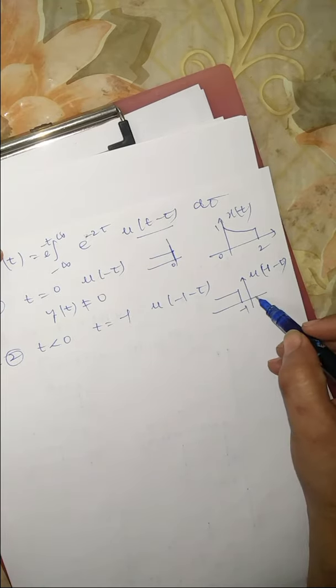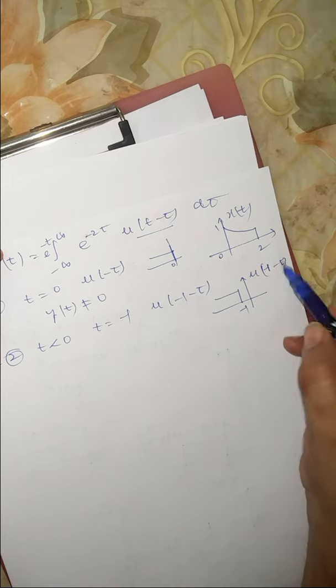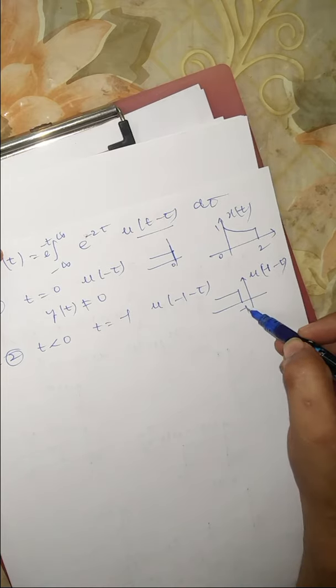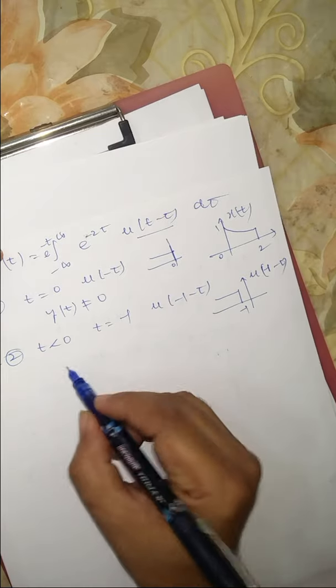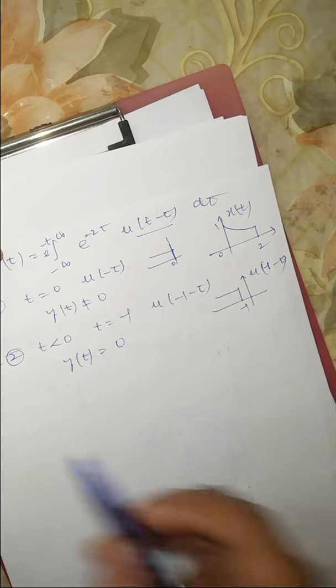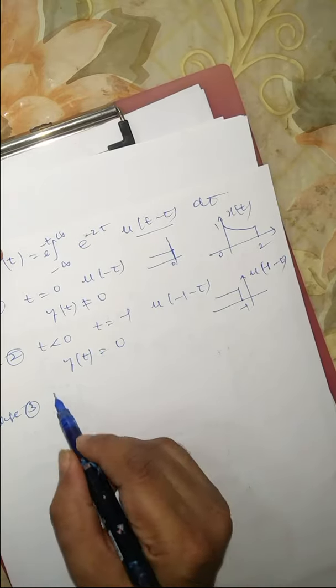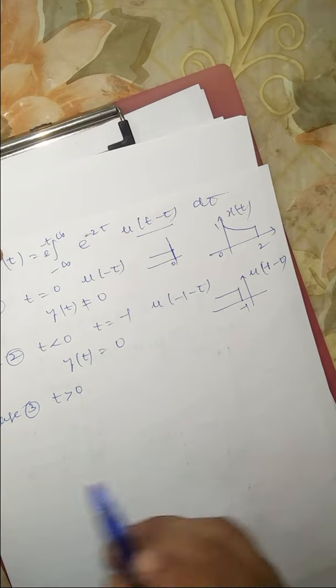Hence, multiplication of the second signal with the first signal is not possible because the second signal exists in the range of minus 1 to minus infinity. Hence, the output y of t is equal to 0 when t is less than 0. Similarly, we will take the third case when t is greater than 0.